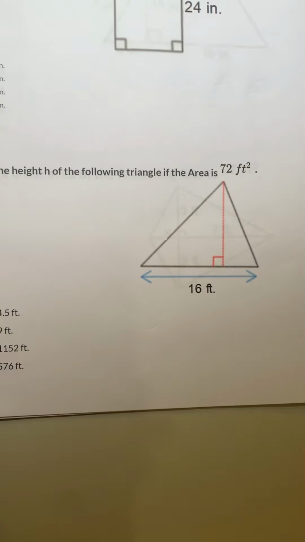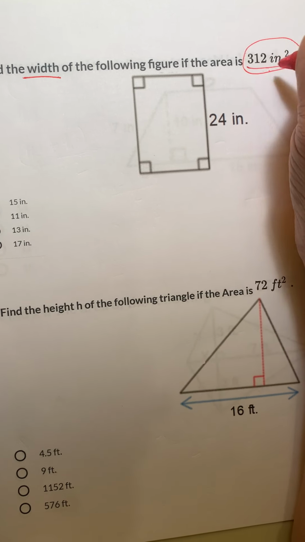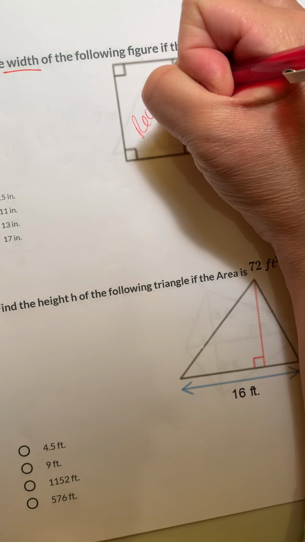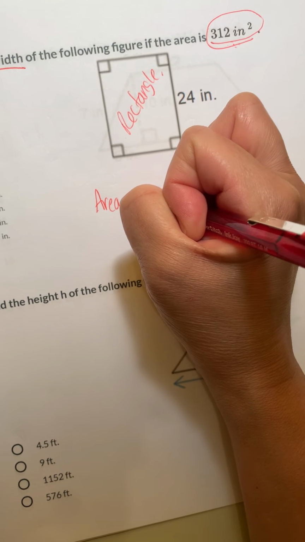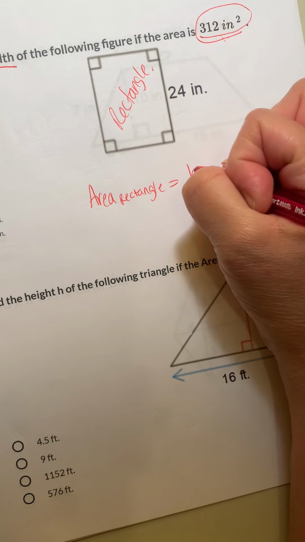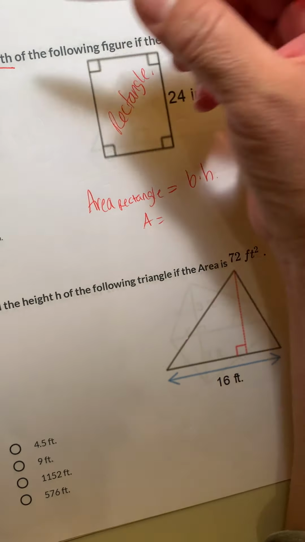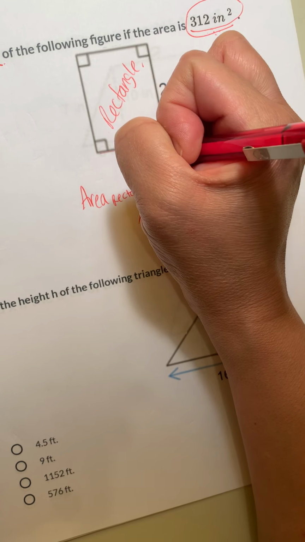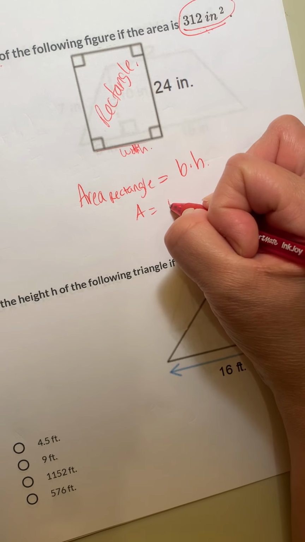Okay. Next one. It says, find the width of the following figure. The area is 312. So they're giving you the answer. So this is a rectangle. So the formula for the area of a rectangle equals base times height. So my area equals base times height. Well, I don't know. It says find the width. So base and height, I could also say width and height. So I'll just put W for width.